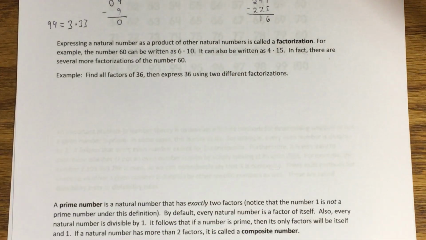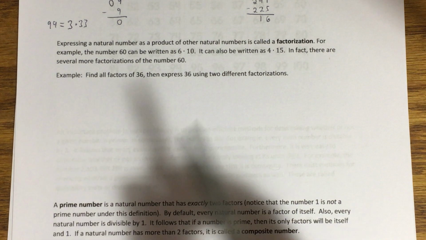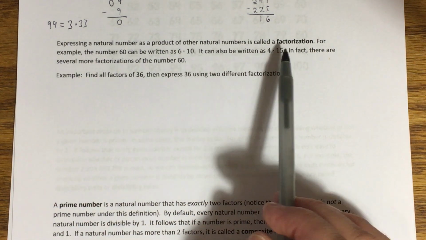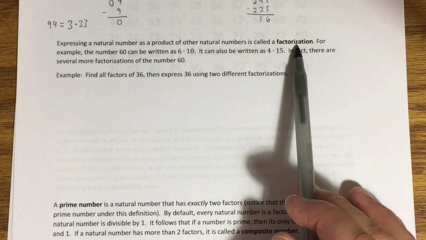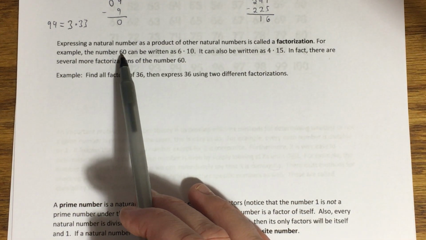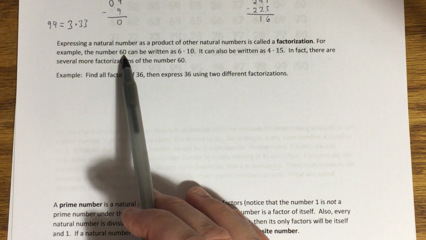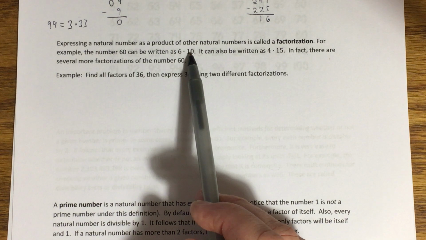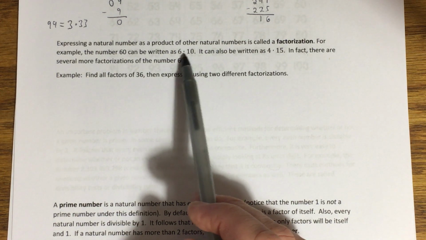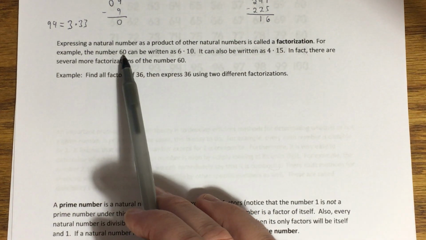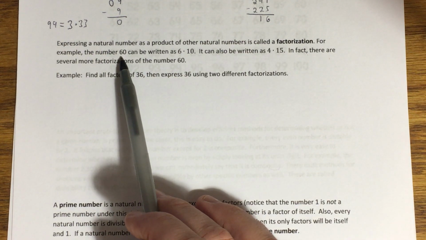this concept naturally leads into something that we call factorizations, which is a major tool that we use in number theory. So first, to start with a definition, a factorization is a way of taking a natural number, like for example the number 60, and representing it as a product. So for example, 60 can be written as 6 times 10. That's a factorization of 60. 4 times 15 is also equal to 60. That's a factorization as well.